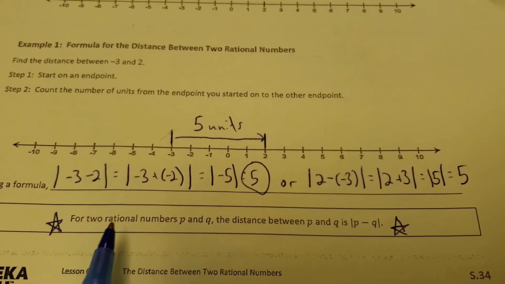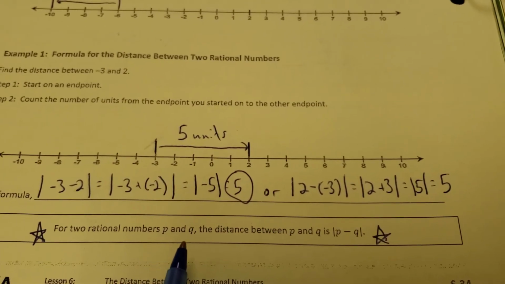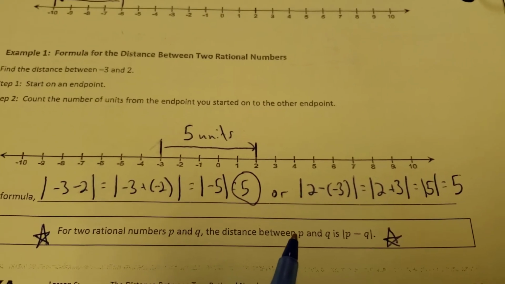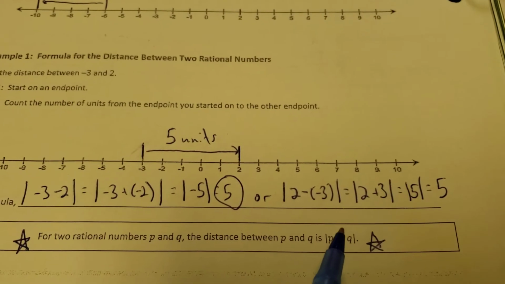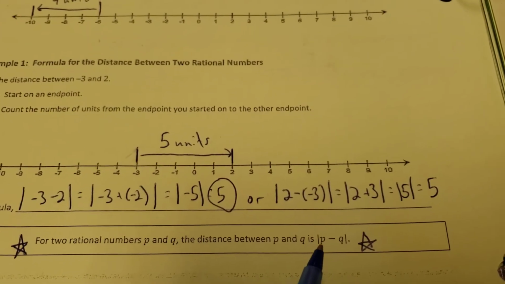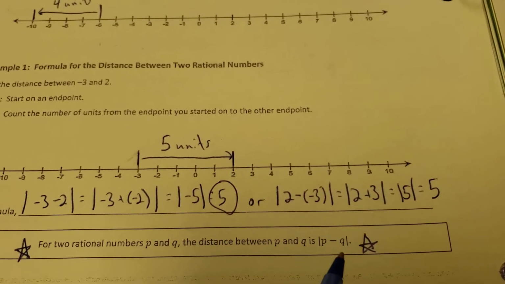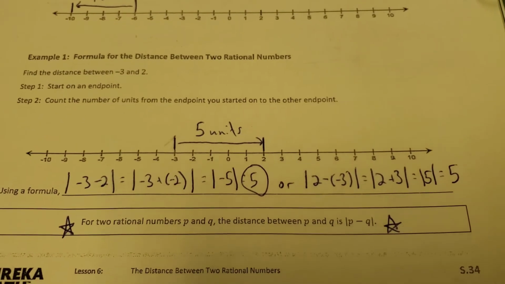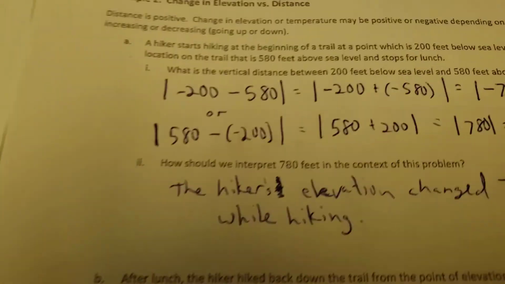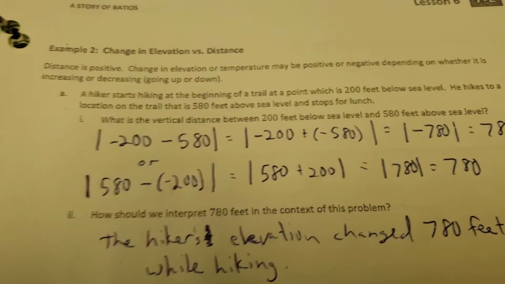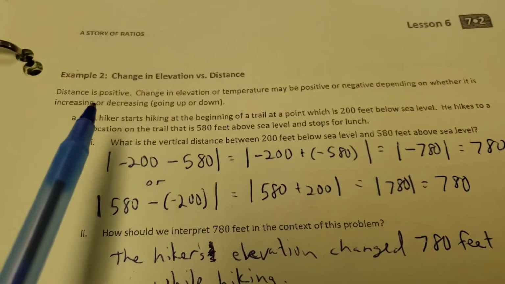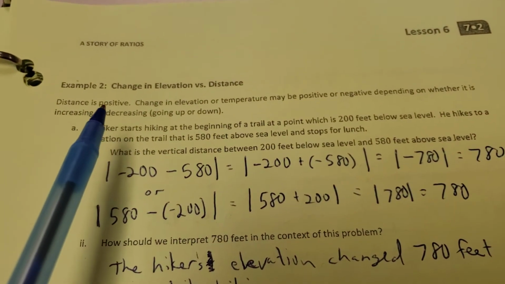So for any two rational numbers, P and Q, any two random numbers you want to come up with, the distance between them is the absolute value of the subtraction between those two points. So absolute value is those straight lines, and it forces whatever's in there to become a positive answer in the end. All right, let's take a look at some word problems with this. Distance is positive. One of the things I talked about at the start today.